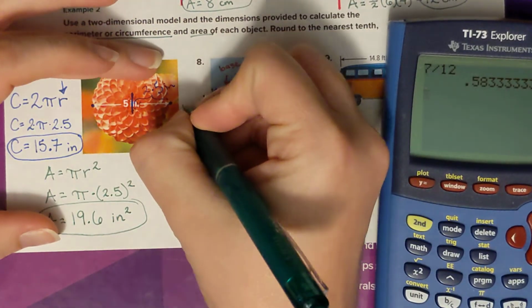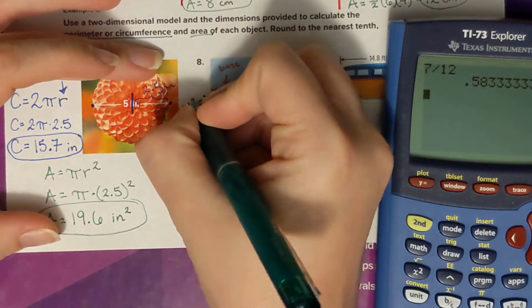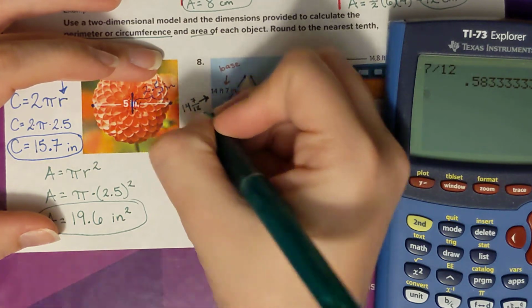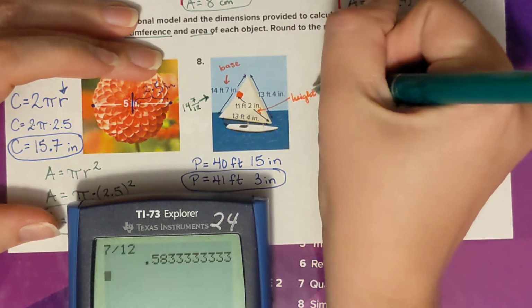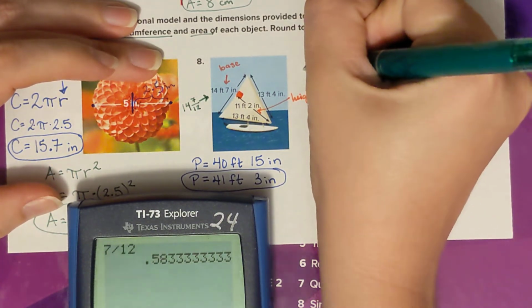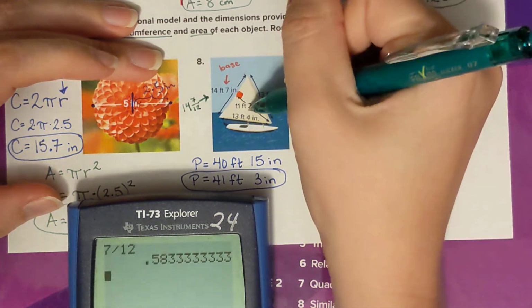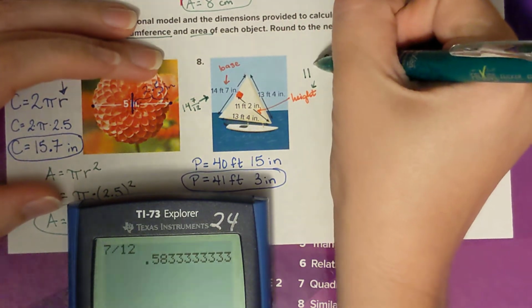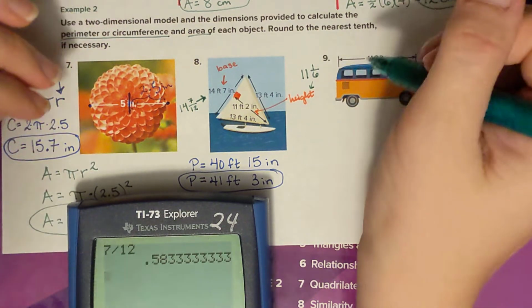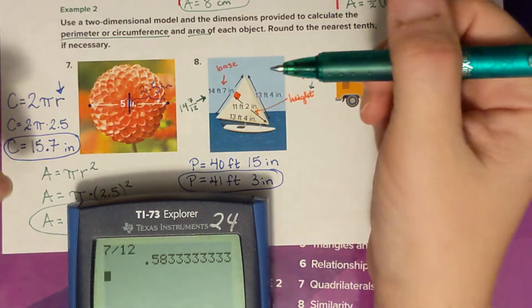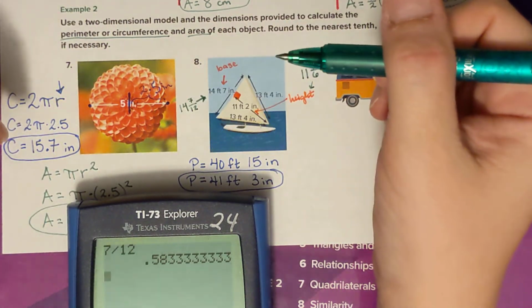So again, this is going to be 14 and 7/12. And then our height is going to be 11 feet, and you can say 2/12 or you can put 1/6, up to you, but they're the same thing. And we're going to need to multiply those and then divide it by 2.